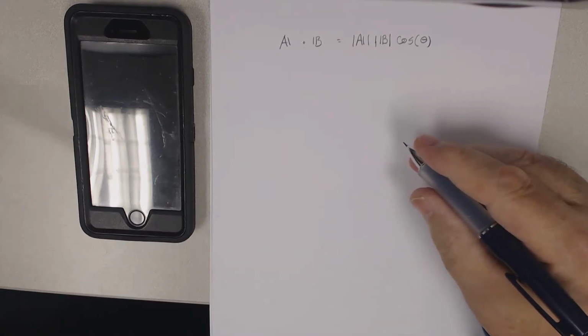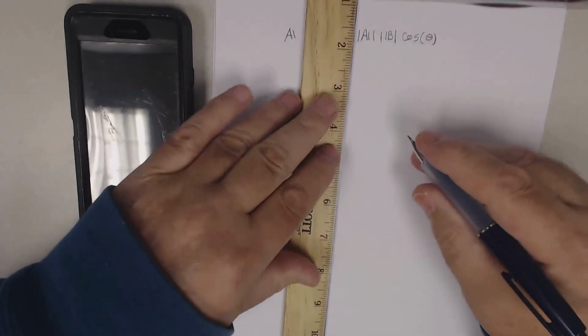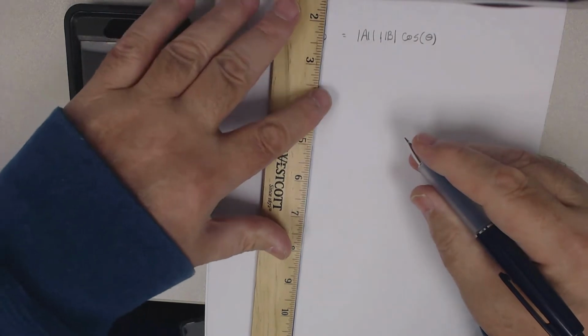So how did we arrive there? We can think of this as sort of a projection.